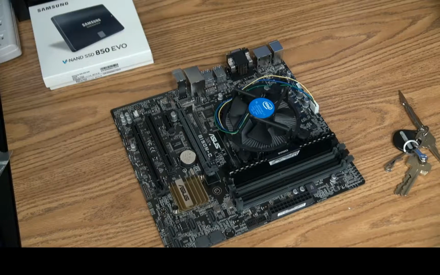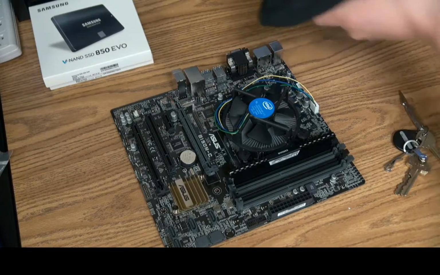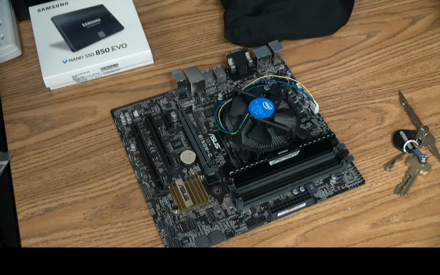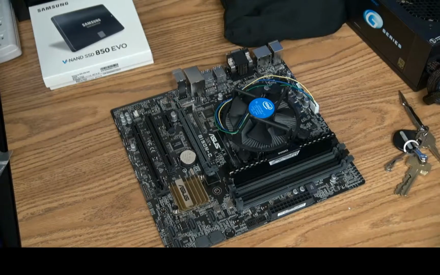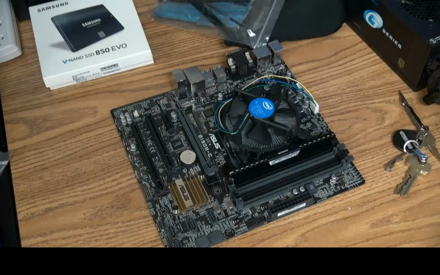Go in the box. Don't like that. Here's essentially the bulk of the power supply cables. Take the power supply out. Just gonna set it right there. Got some Velcro straps and zip ties. I'll probably use those. And I'll set the box over.